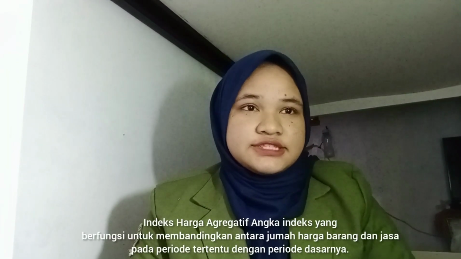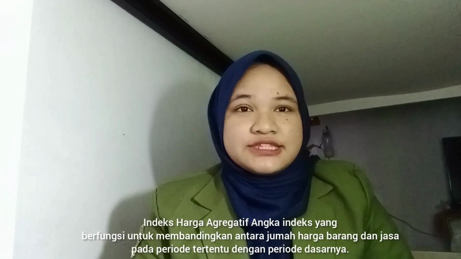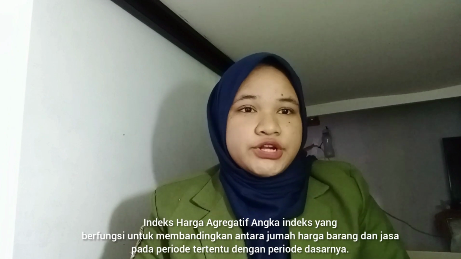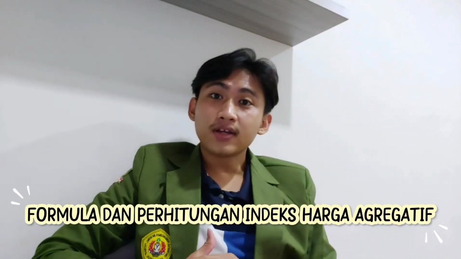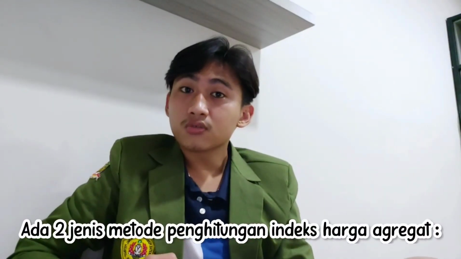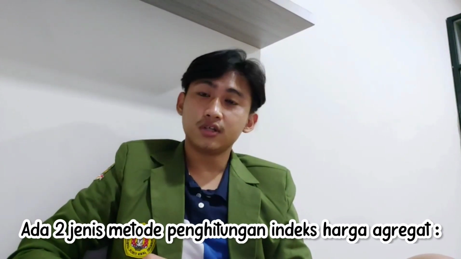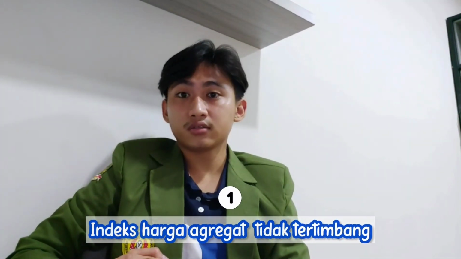Aggregative price index. An index number that serves to compare the total price of goods and services in a certain period with the base period. Aggregative price index formula and calculation. There are two types of method for calculating the aggregate price index. The first one is the unweighted aggregate price index.